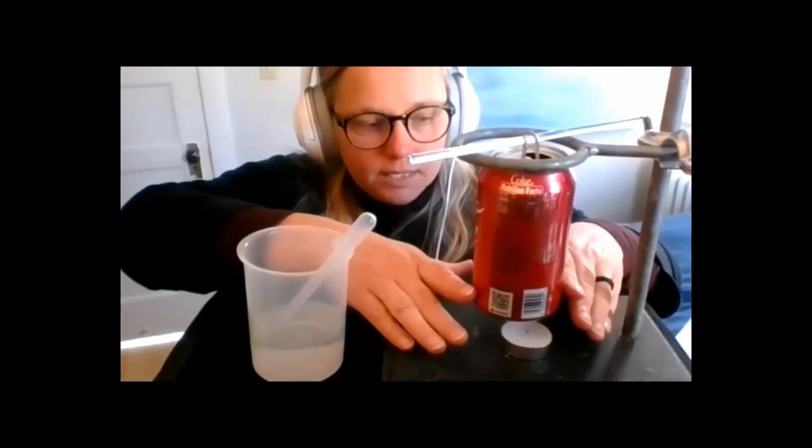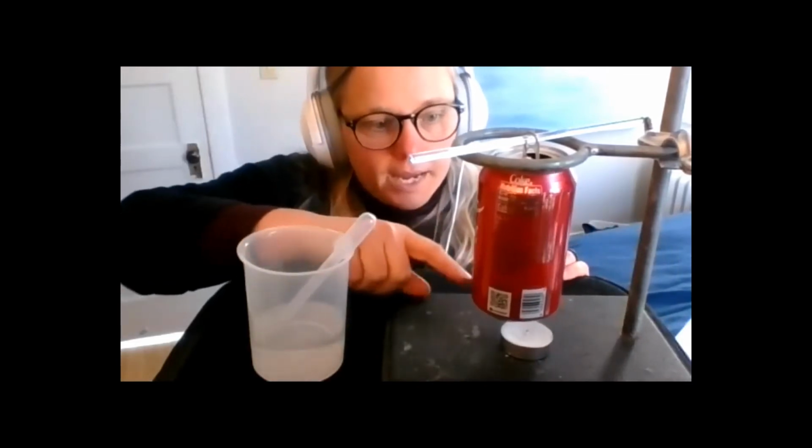And so what you're going to do is you're going to take some water and put it in the can, and then the heat, let's make this so you guys can see it. The heat from the candle is going to go up into this can. And the nice thing is this can is aluminum, so it's really good at absorbing the heat and transferring it to the water inside the can.